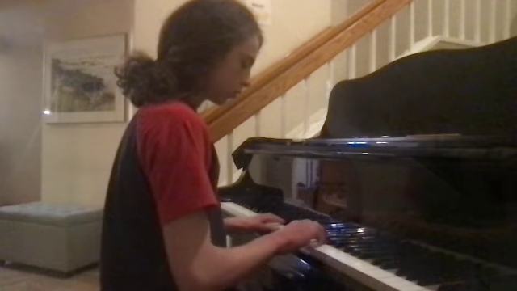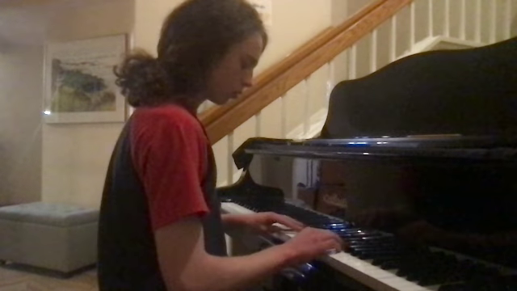Now I want to make a section B that's related but still different and also simple. And then I want to connect these two. It could be like this. And then I want to see if I can make a melody out of these two. So I could try to find a melody something like this.